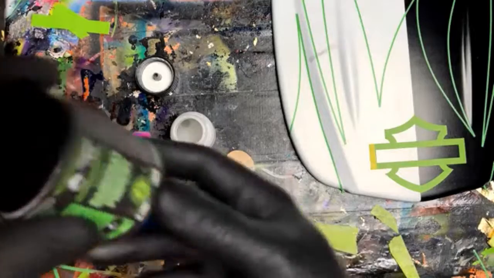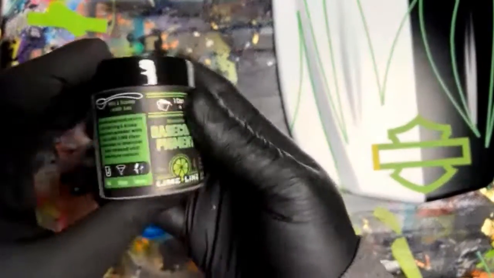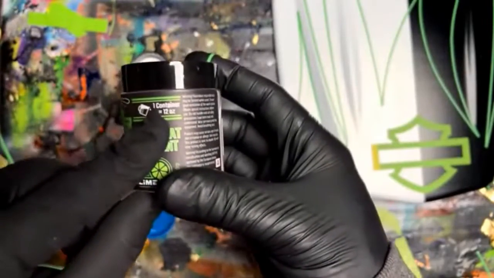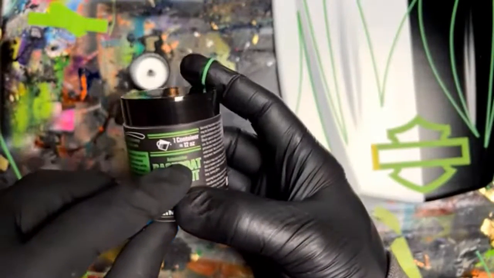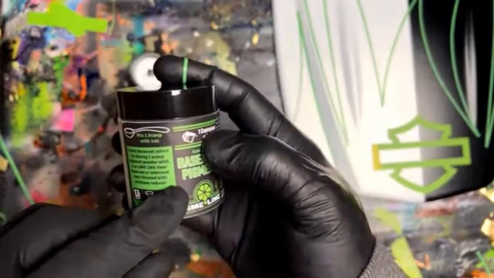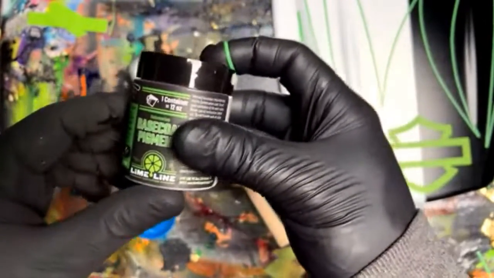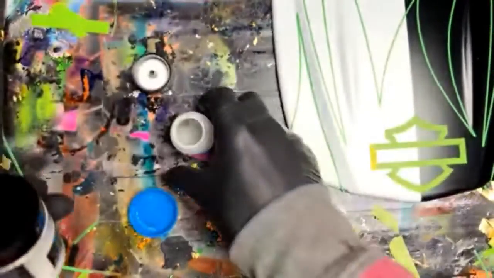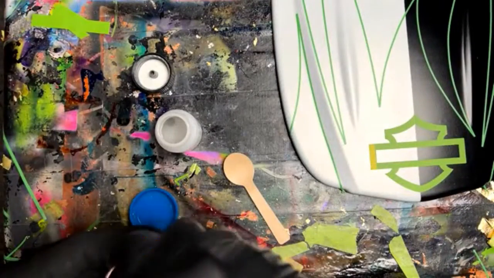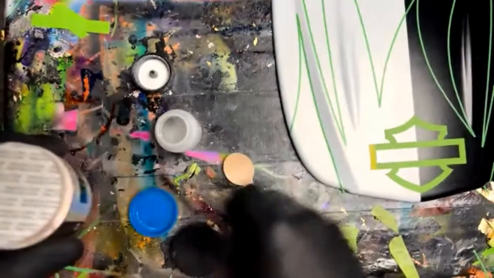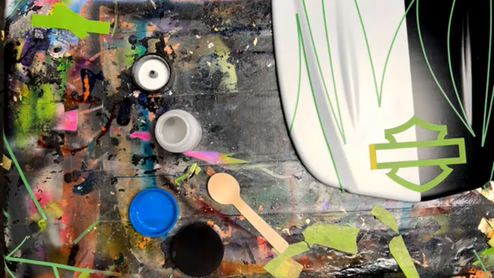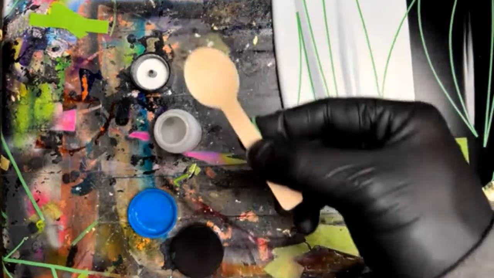The nice thing about this stuff is if you want to mix up the full thing, you can mix this container with 12 ounces of sprayable clear base coat. If you just want to mix up a couple of ounces, you use the little spoon, and that's a way to measure it.